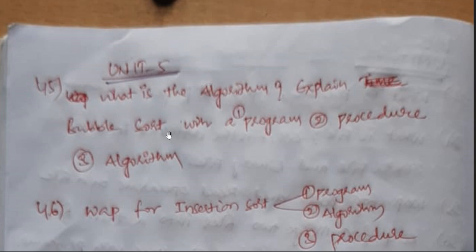Explain bubble sort with a program, and sometimes they will ask for a bubble sort program or procedure or algorithm. They may ask to write a bubble sort program or procedure or example. For the bubble sort, explain with an example. They will ask, we have to use the elements or numbers in the procedure. We have to explain step by step. Or they may ask for the algorithm for the bubble sort. According to the question we have to write.